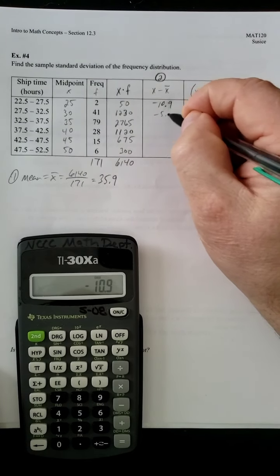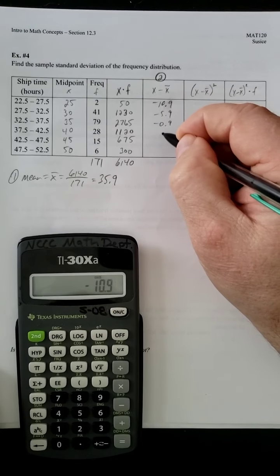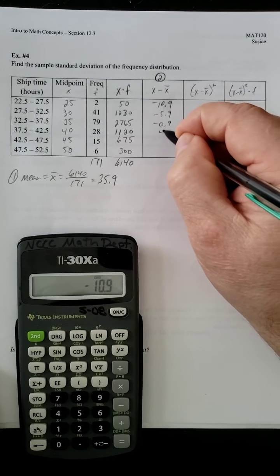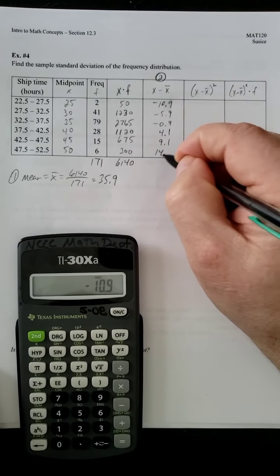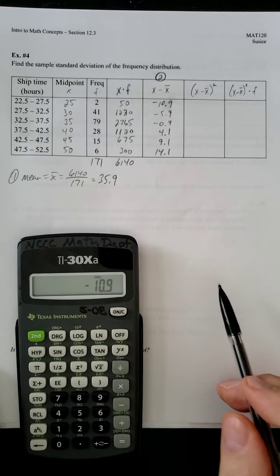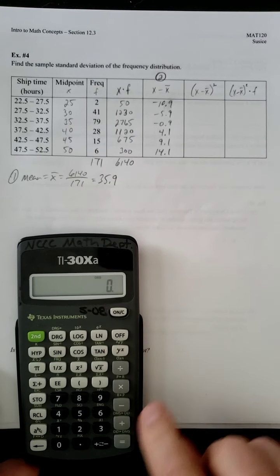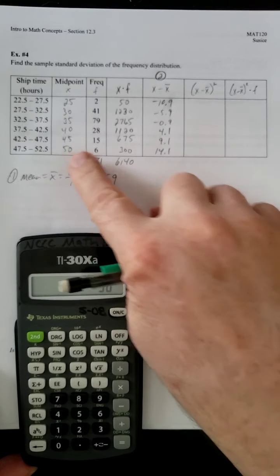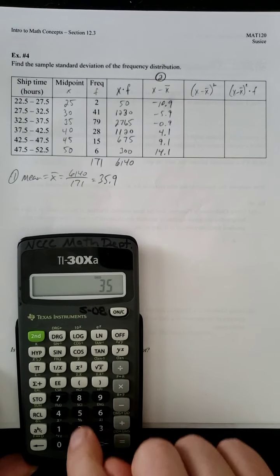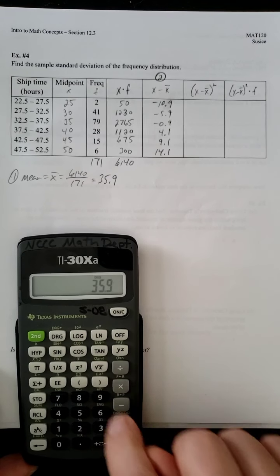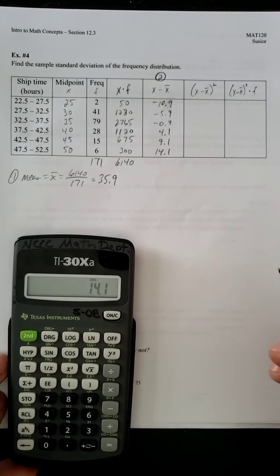Negative 5.9, negative 0.9. Add 5 to that and it's going to give you 4.1, then 9.1, and then 14.1. If you don't trust doing it in your head, just check a couple of them. 50 minus 35.9 equals 14.1. So we're good. That was step 2.